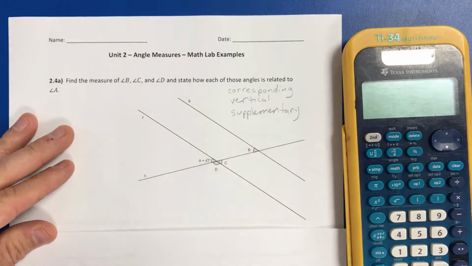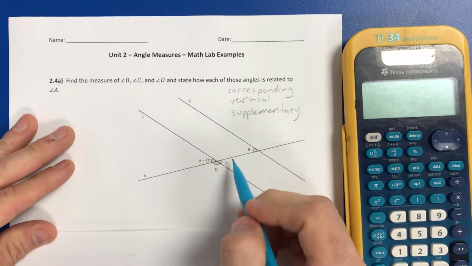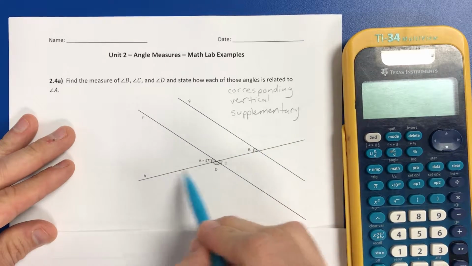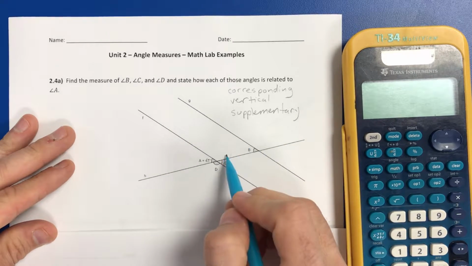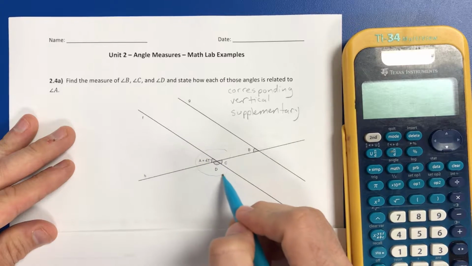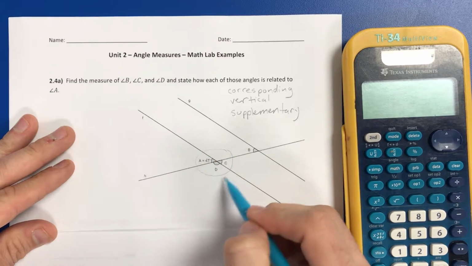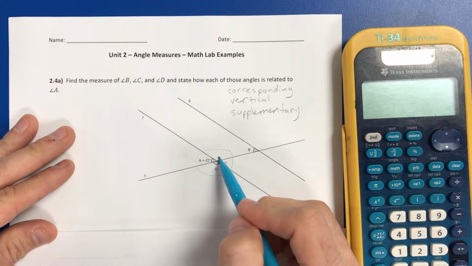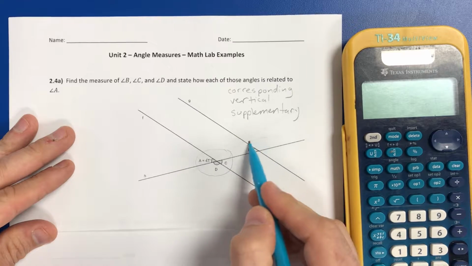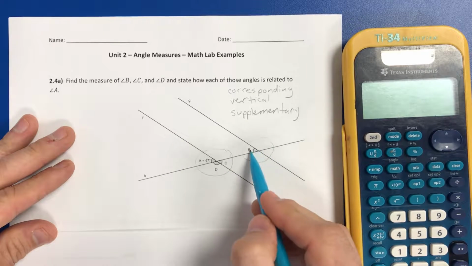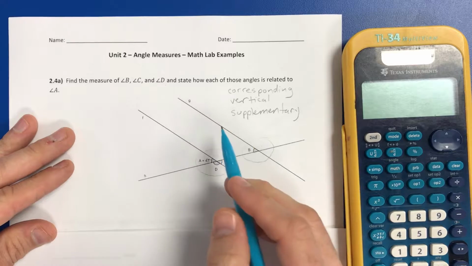Okay, a little review of this terminology. Whenever you have two parallel lines cut by a transversal, you have two groups of four angles. There's one group of four angles, angle 1, angle 2, angle 3, angle 4, and here's the second group of four angles, angle 1, angle 2, angle 3, angle 4.